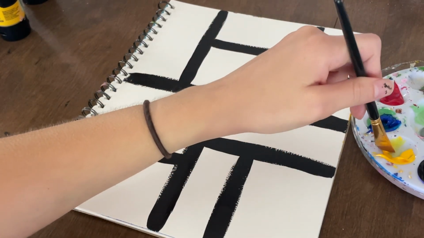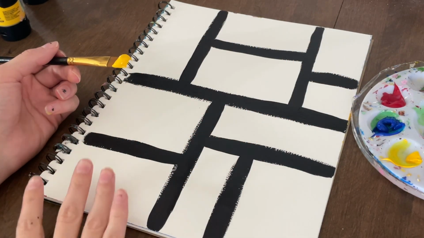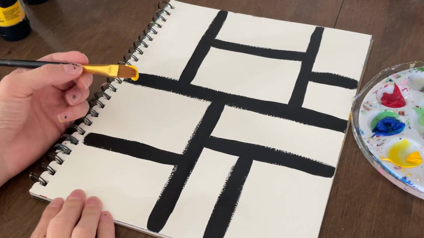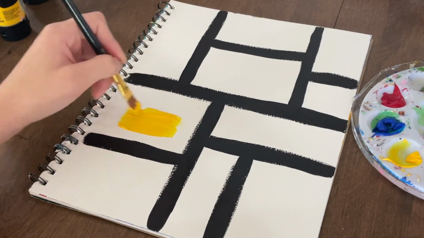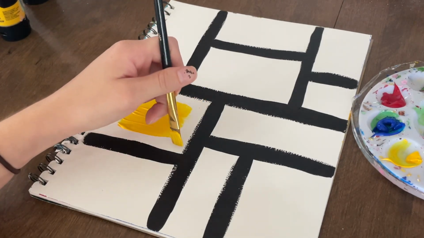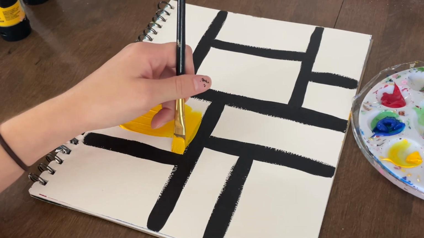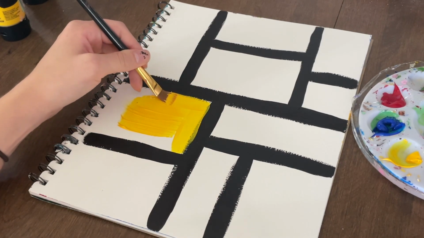So I think I'm gonna start with this yellow. And then I'm going to choose a square on my grid and fill it in. And you're gonna want to tell them to be careful when they are filling in the space to not go over the black too much. Of course, it can be a little bit difficult with their age.